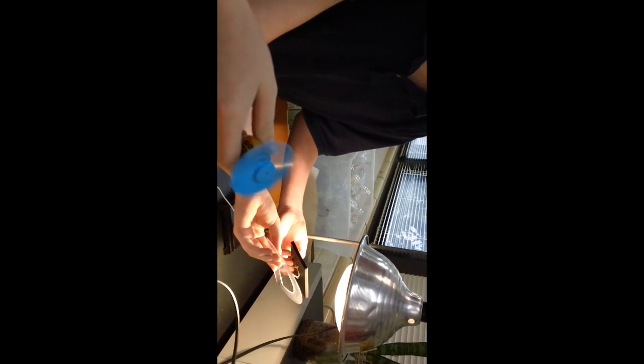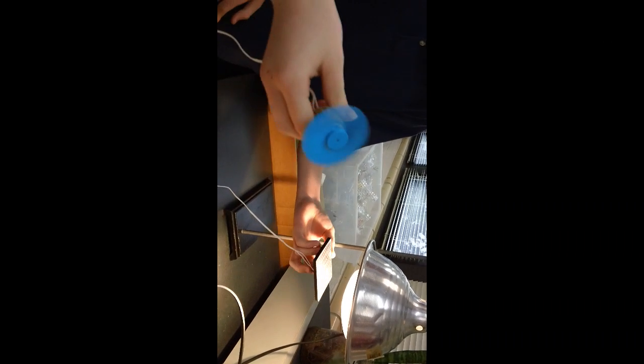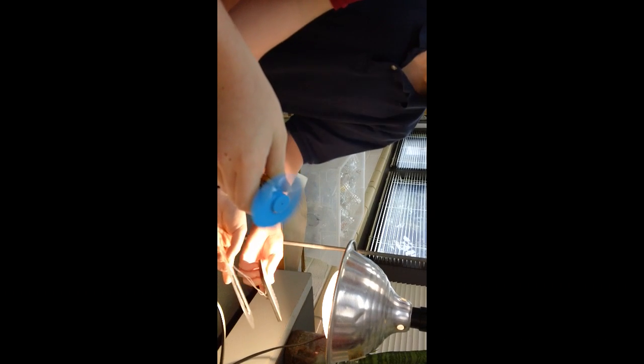we need this in the picture too. The fan does not spin as fast as it does when you hold it right under the lamp. And that would be a 90-degree angle. Go back to the 30, just about where you had it. That's fine. And then go back to 90 degrees. You can see the difference.